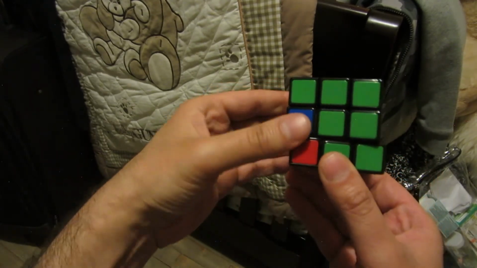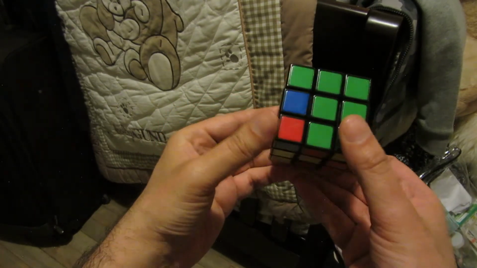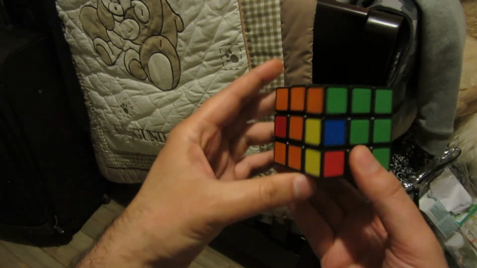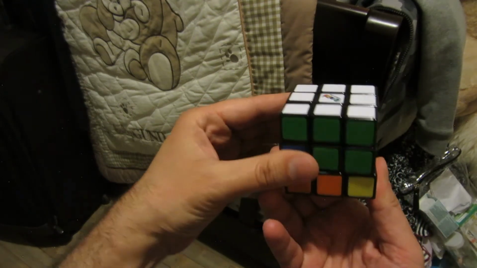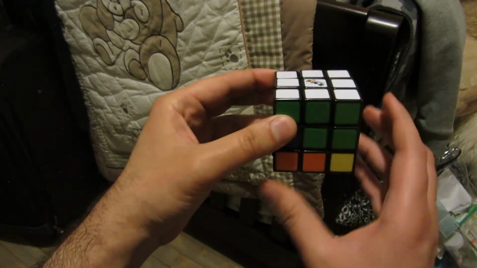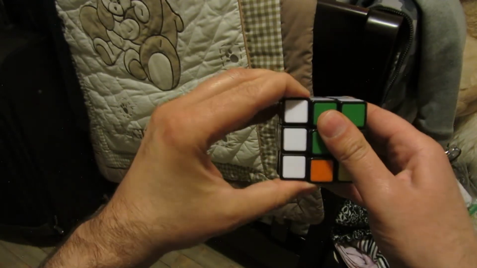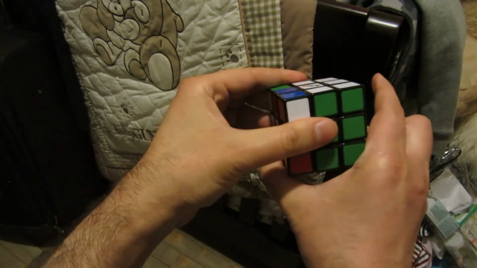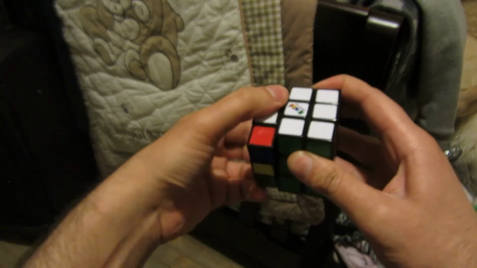Green, so we move it to green. Okay, now because it has orange at the bottom and orange is here, we move it away from the orange. Then because we moved it this way, we bring this side down, we move it back in, and we bring this side up again.